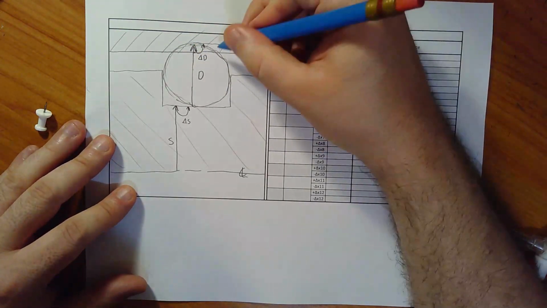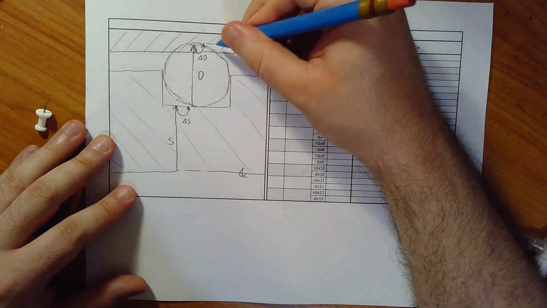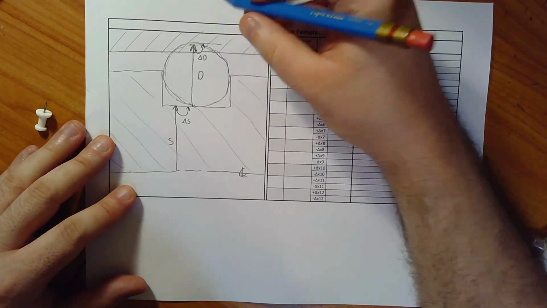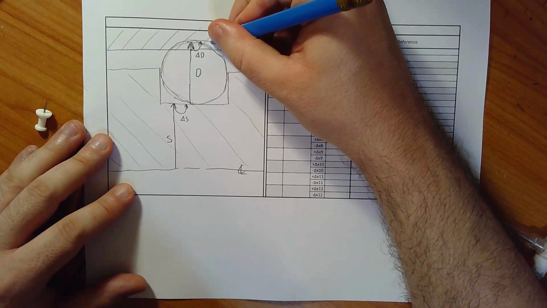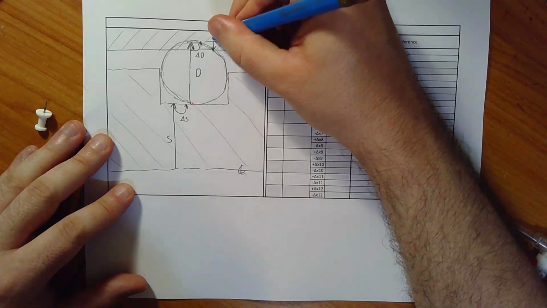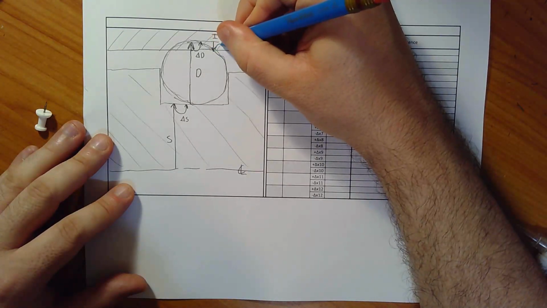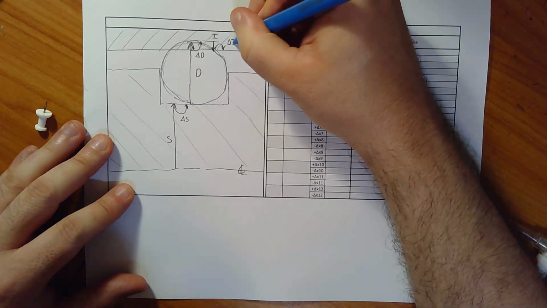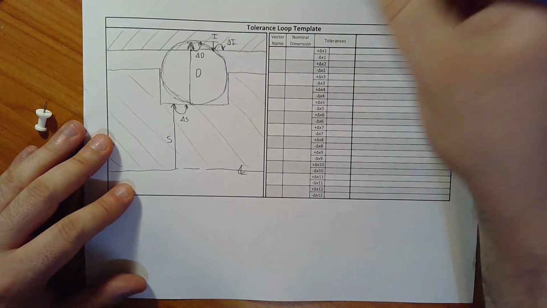And then we've got an interference, right? So this O-ring has to compress by a certain amount in order to accommodate the burette wall when it comes along. So we're going to have a vector that goes back in that direction, which we're going to call I. And we're going to have a little loop that we're going to call delta I. That's I for interference, and delta I for the uncertainty of that interference.